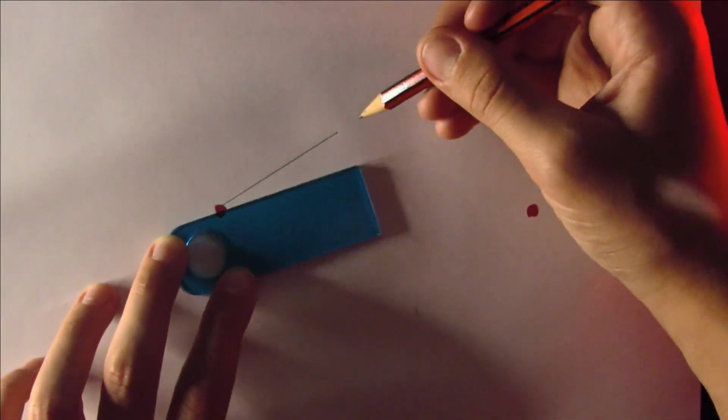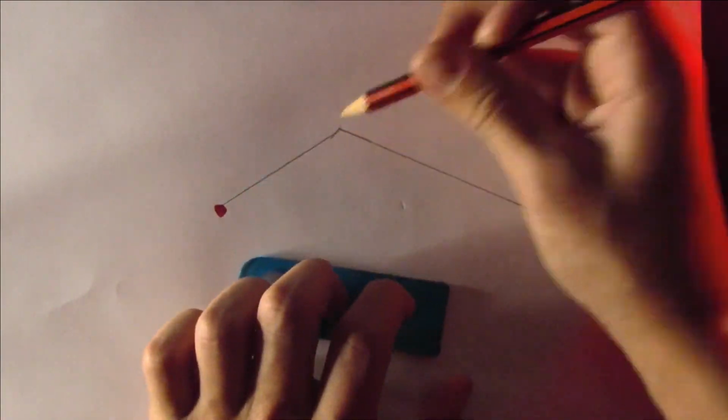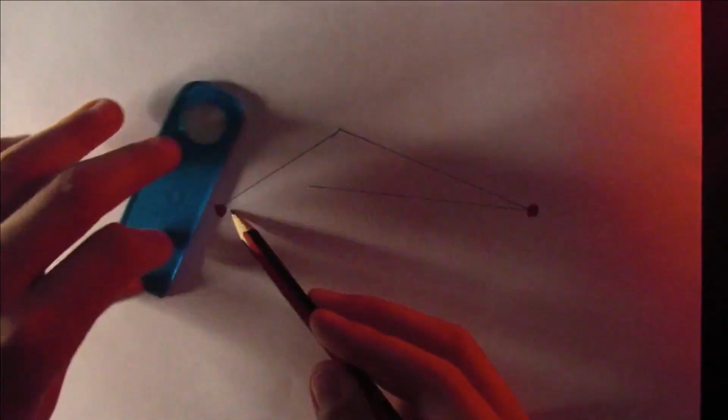Here's another example of multiple vanishing points being applied to a drawing. Then you can paint them using my videos of the free drawing course.